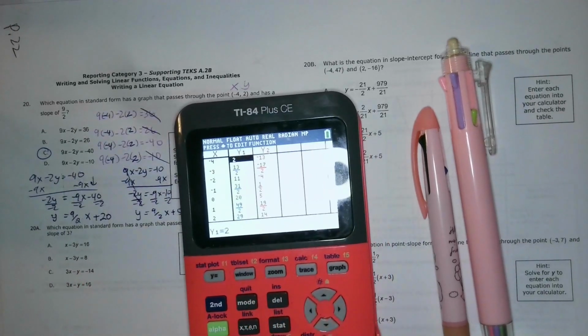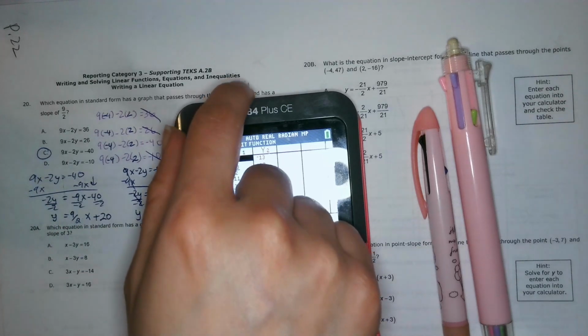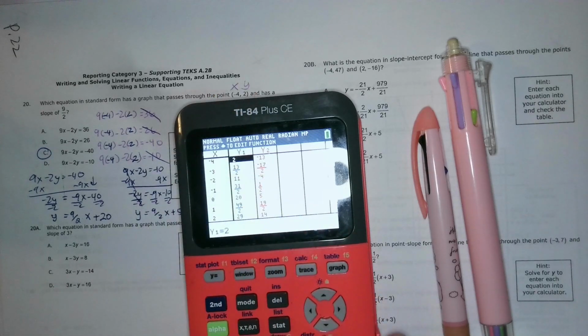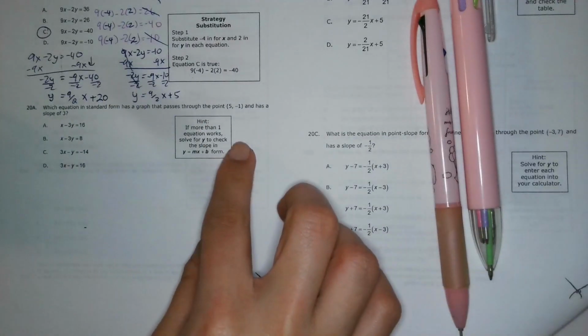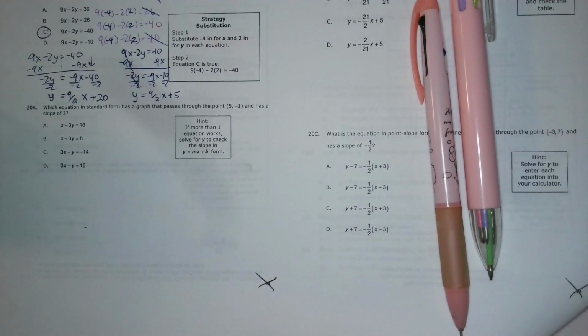So this is another way to check. It's the long way, but if you want that reassurance, like, I can't tell if I'm right or wrong, do it. Solve for y, put in the calculator. The calculator will tell you which one matched up to -4 and 2. Okay, I hope that helped. We're going to move on to 20A. I'm going to move this up. Again, I'll do a strategy, and then we'll talk about any other strategies you can use.